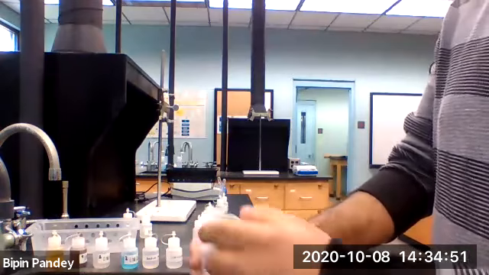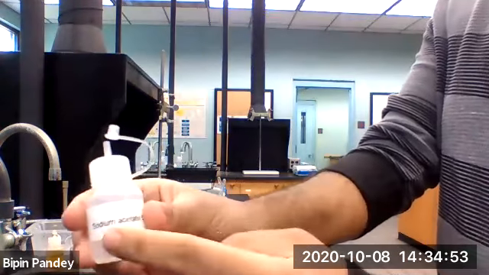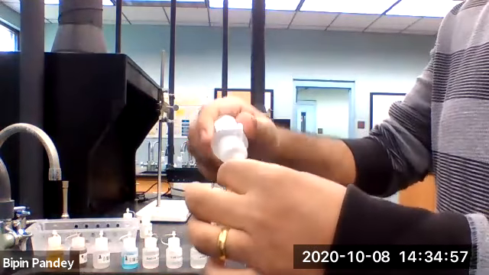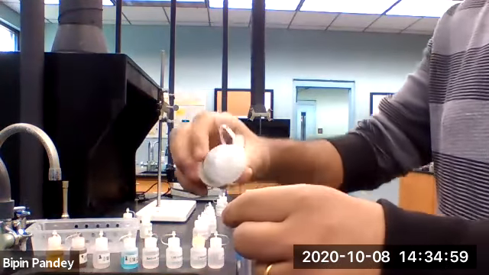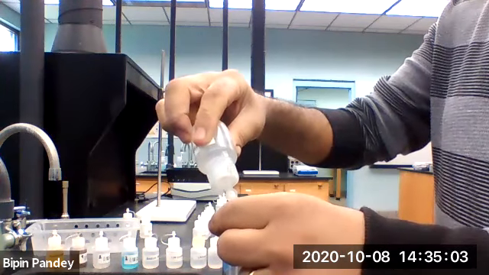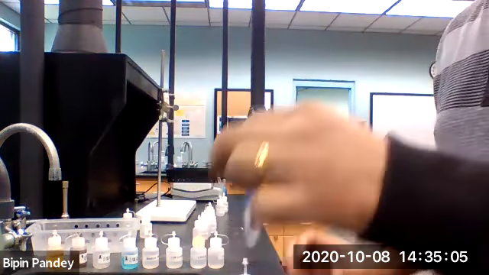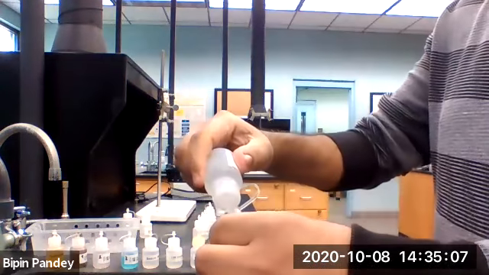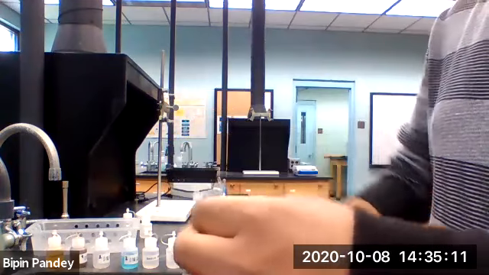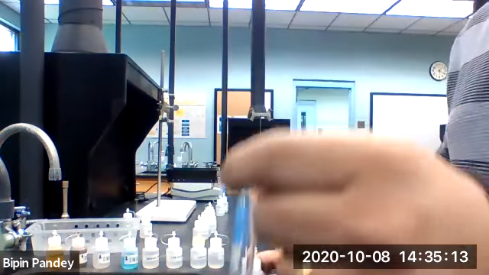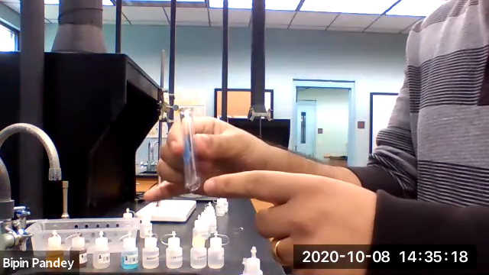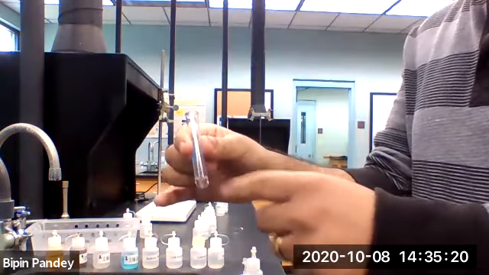Next, add sodium acetate to it. Again, the solution is clear.